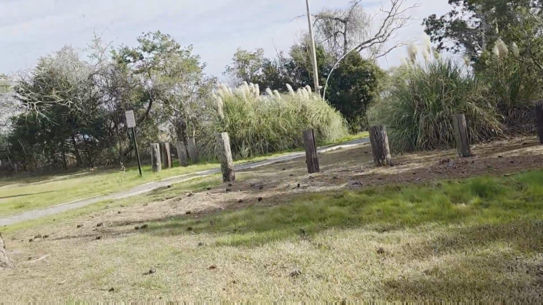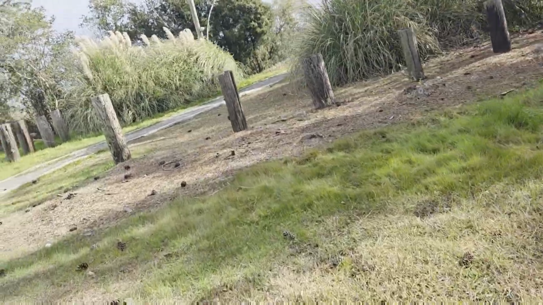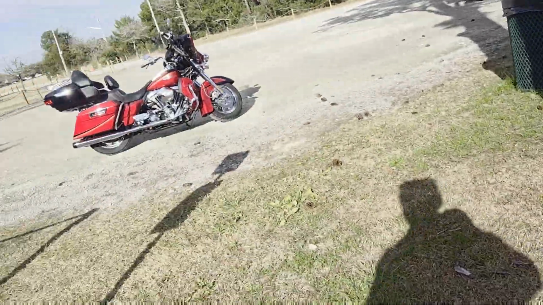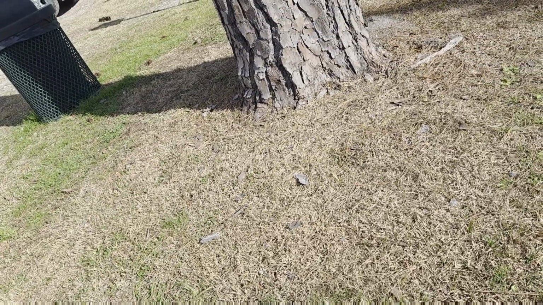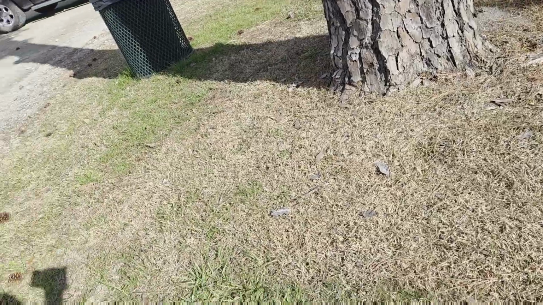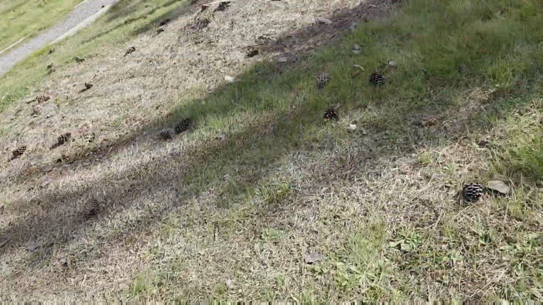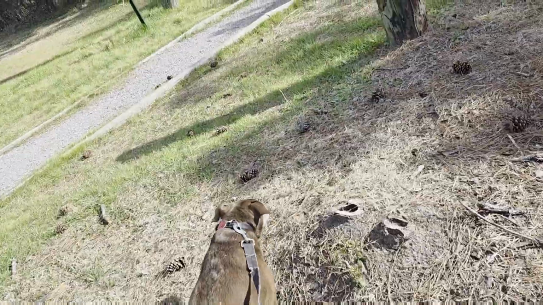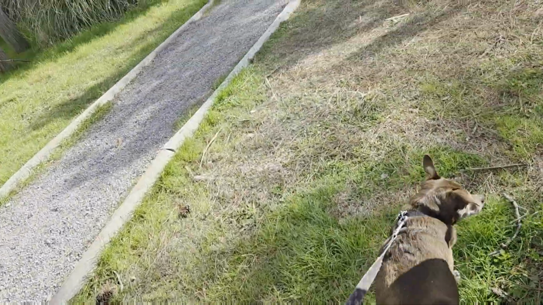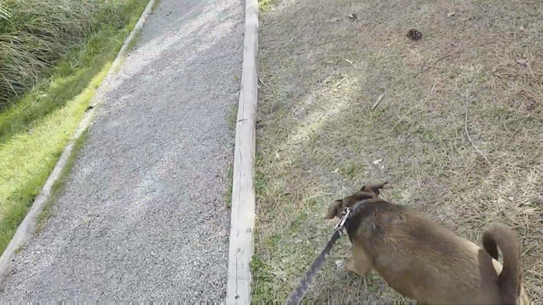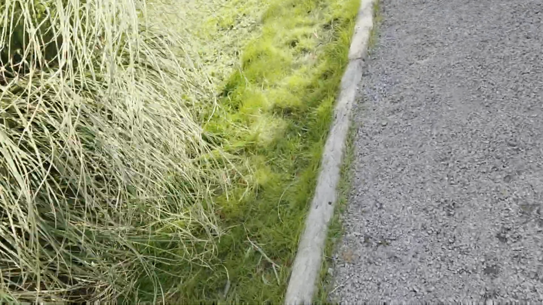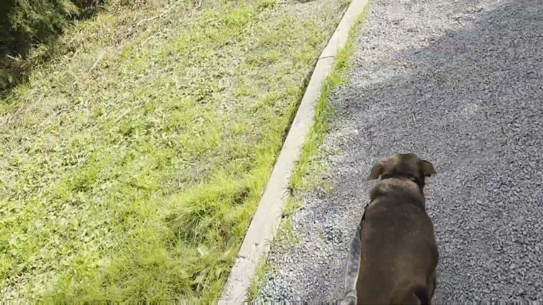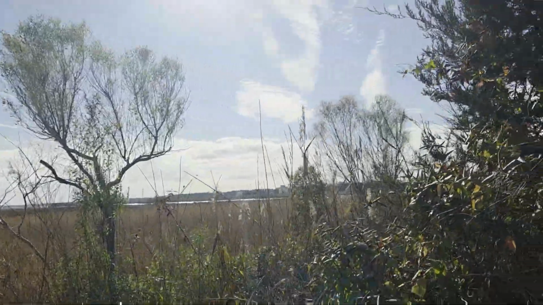So we'll just go down this thing a little bit. Yeah, so you see the river here.